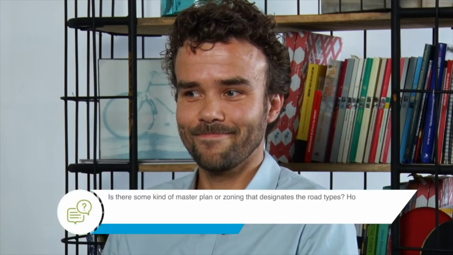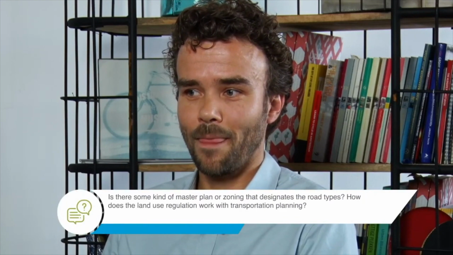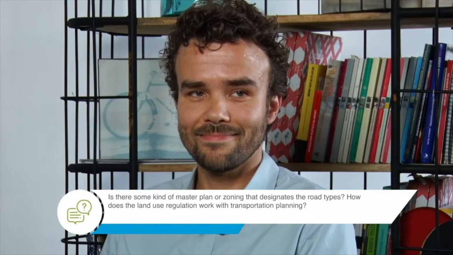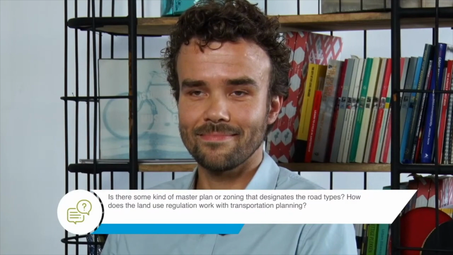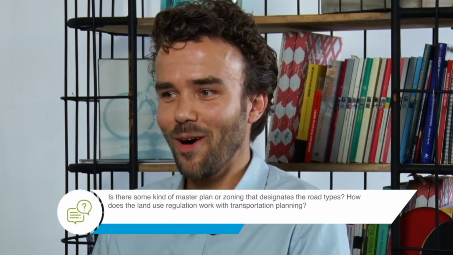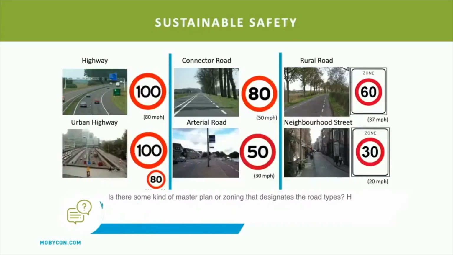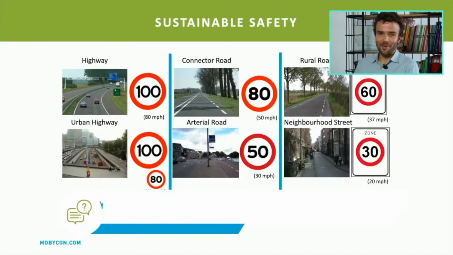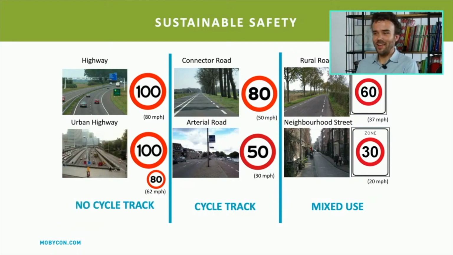All right, so the first one we have is: is there some kind of master plan or zoning that designates the road types, and how does the land use regulation work with transportation planning? It's a good question. Of course, we are a very regulated country, the Netherlands. So we have a very regulated system of transportation and land use planning, but it all comes back down to the sustainable safety system.